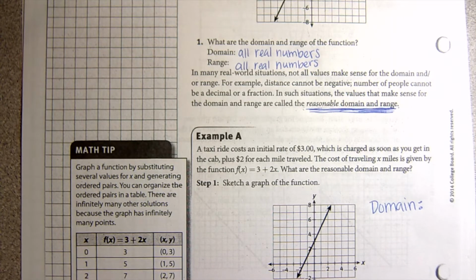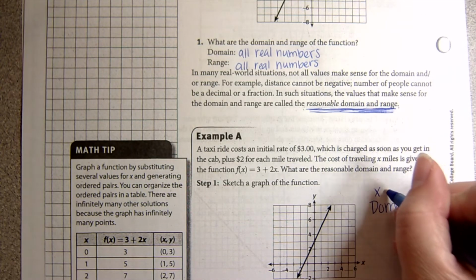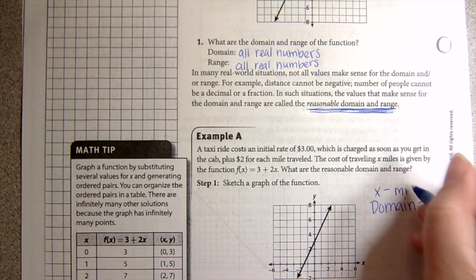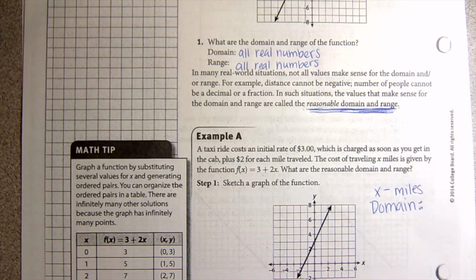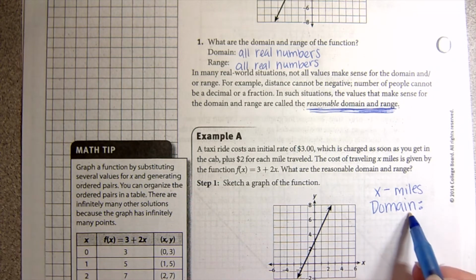What does it stand for? The cost per mile? What is x? X is not the cost. X is the number of miles. So the domain is the number of miles.